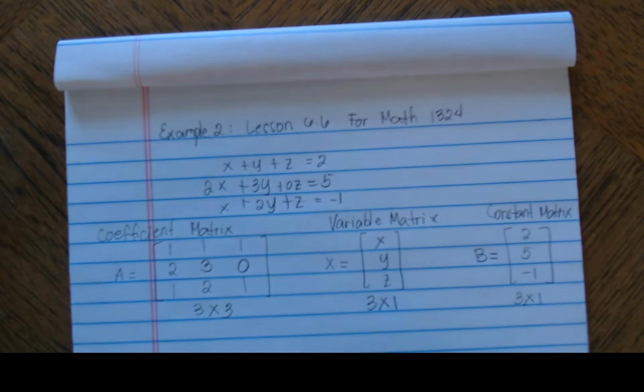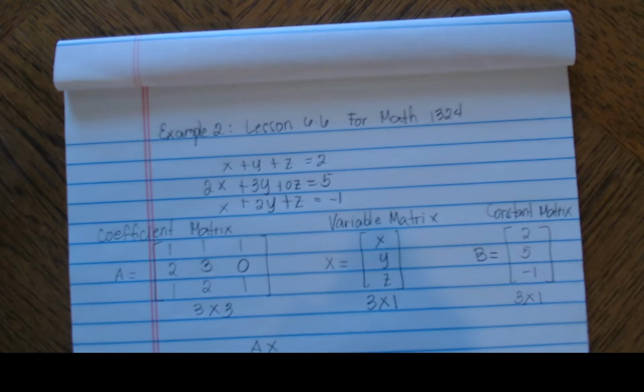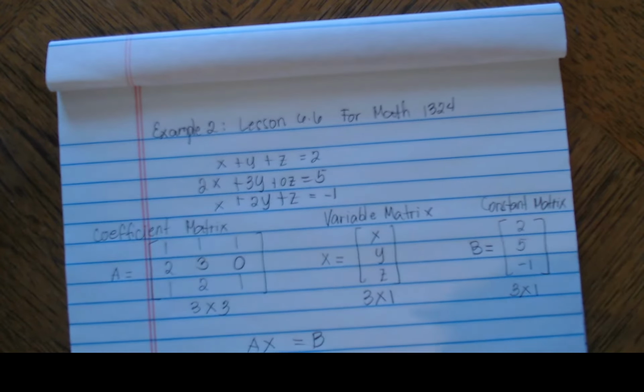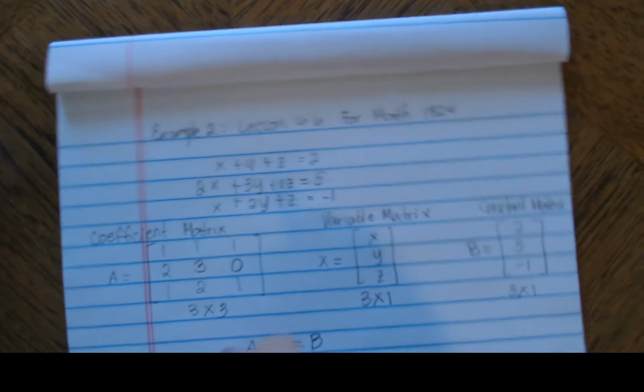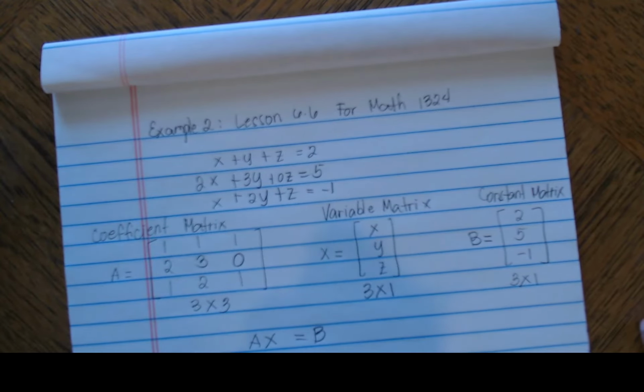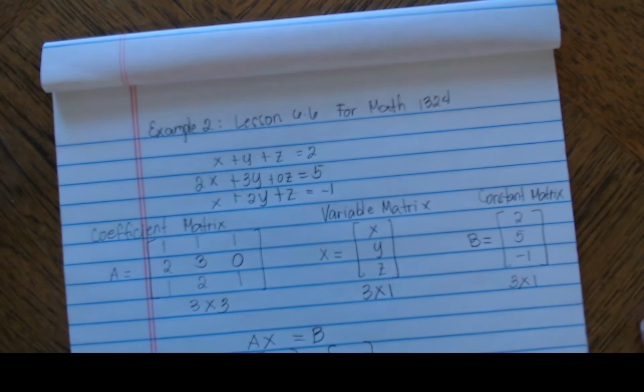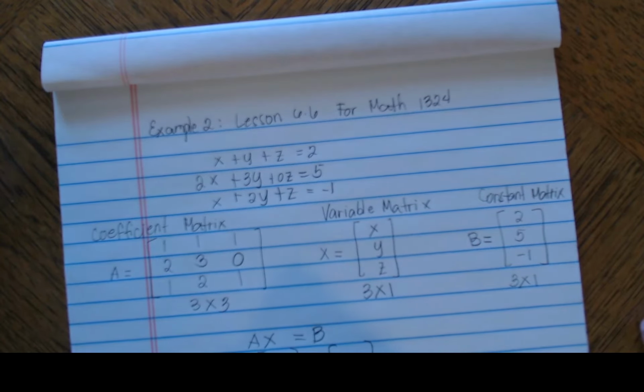Alright, so we have this. We know that we will have AX equals B. So it means the coefficient matrix 1, 1, 1, 2, 3, 0, 1, 2, 1, times the variable matrix X, Y, Z, equals 2, 5, negative 1. So that's how we would do it.